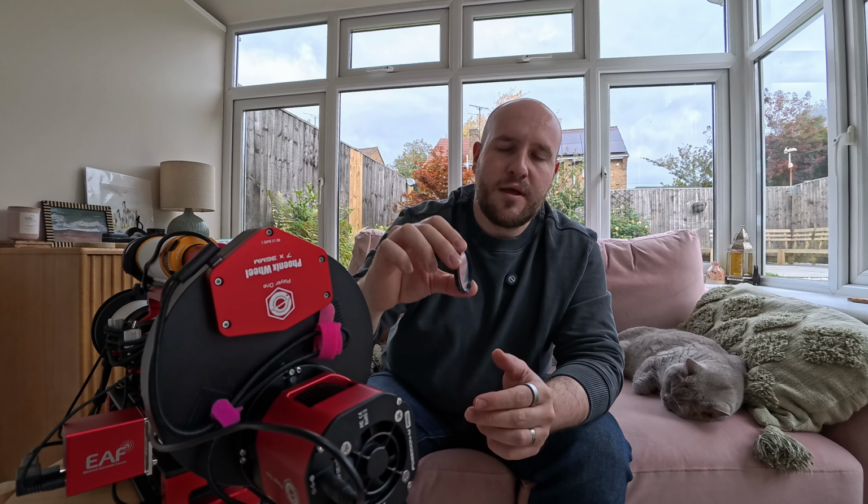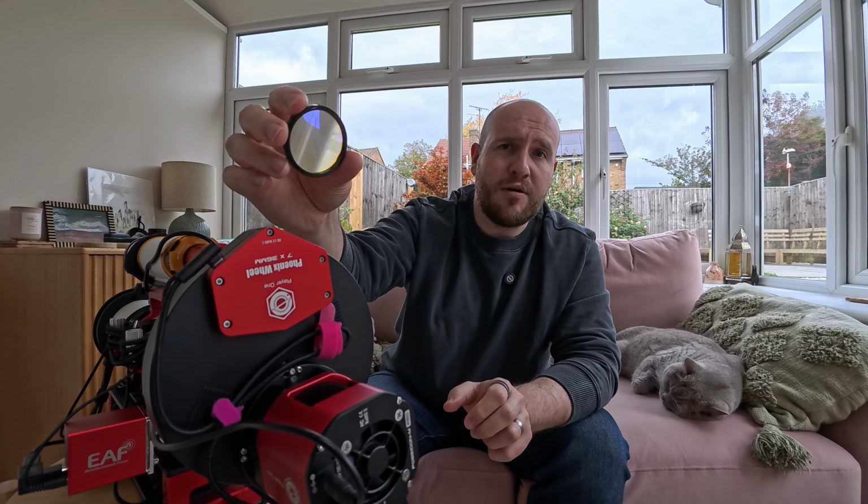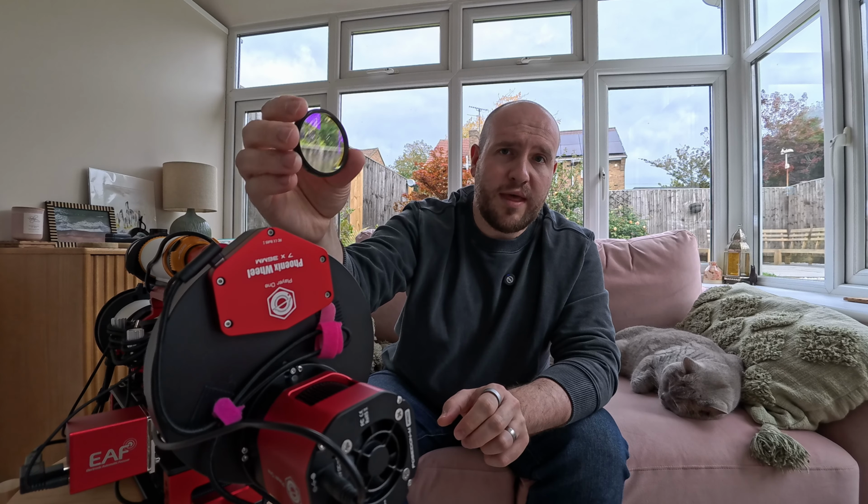But yes, with emission nebulae and narrowband targets, what that means is that they emit light on a very narrow portion of that visible spectrum. So in here, I have 3 narrowband filters, ones that cover hydrogen, sulfur, and oxygen. Now this is what a narrowband filter looks like. This is a 2-inch threaded narrowband filter. And as you can probably make out there, it's extremely reflective, which means it's blocking a lot of the light that's trying to make its way through that filter.